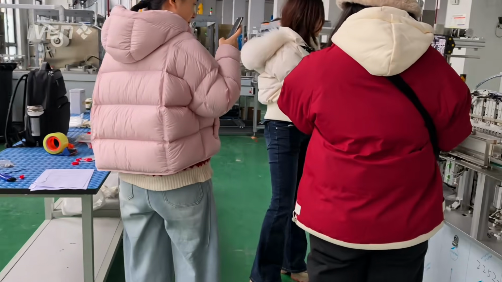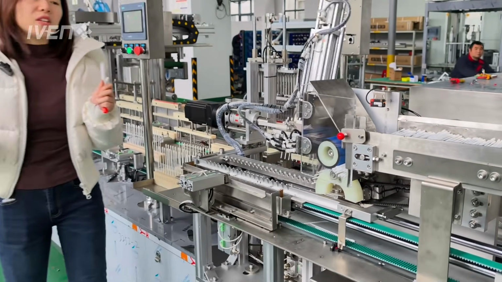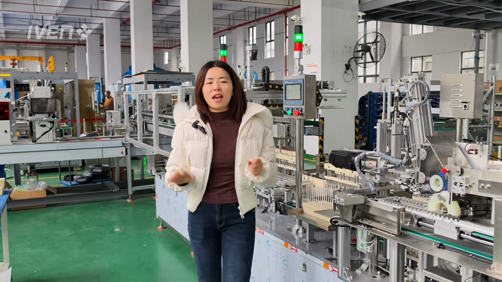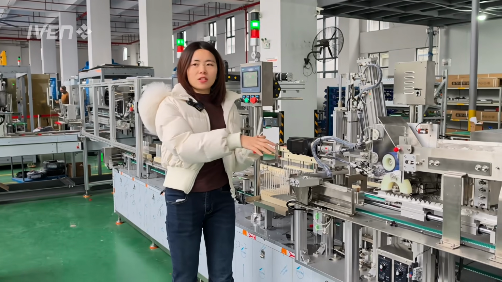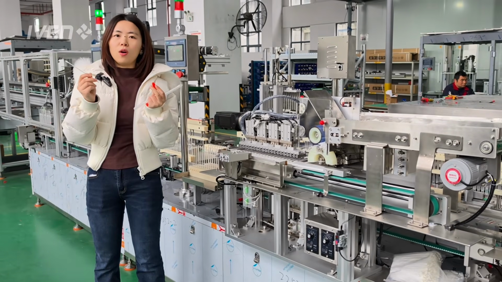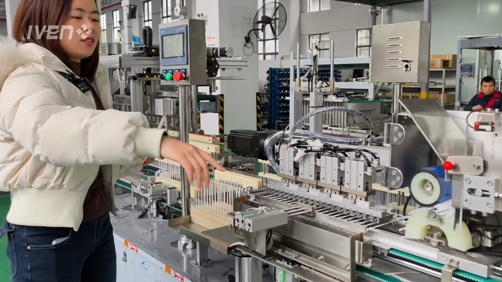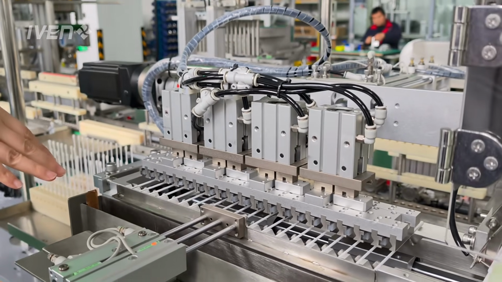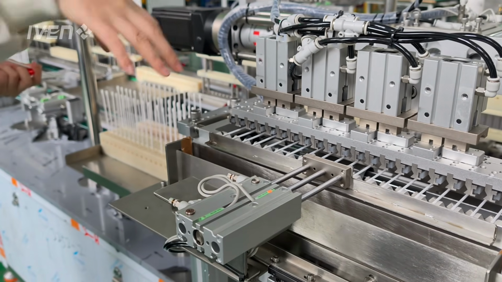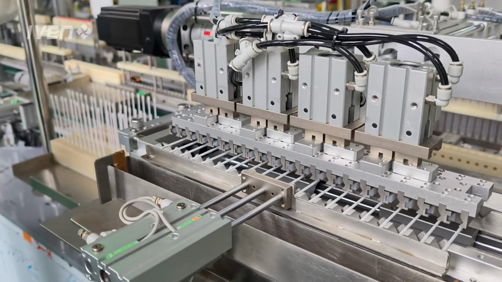Glue dispensing. Now it's during the commissioning stage, so we haven't put the glue inside the box, but during the FAT or the SAT, we will put in the glue in the box to fix the caps and the swab more stable. Now we can have a look. This side is to put the glue in it. It's by manually pouring the glue in it. Then the robot will put the swab with the glue together. Then go to the next step.